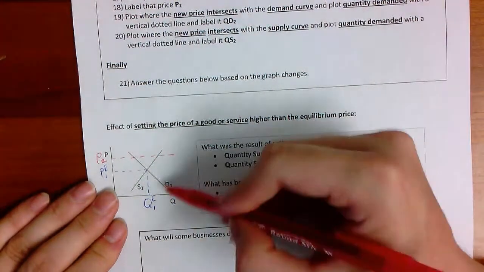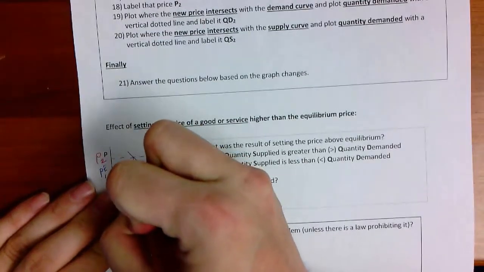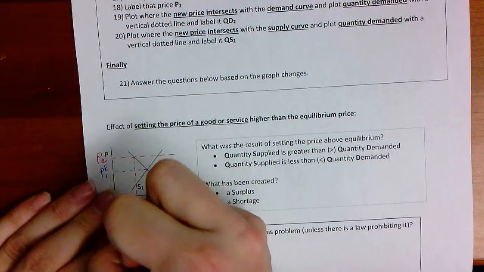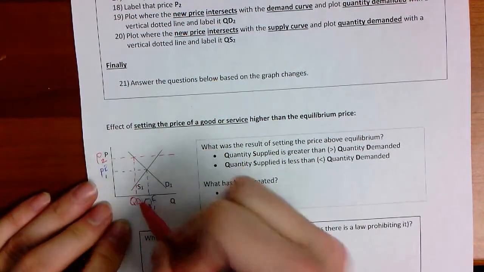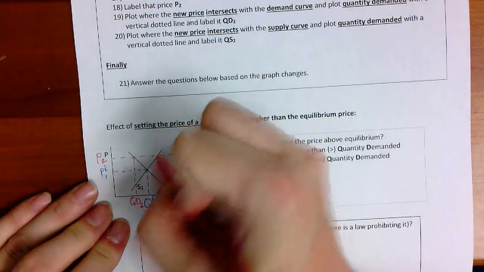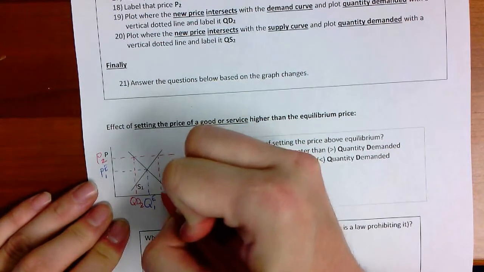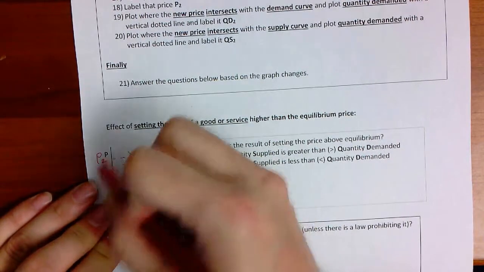Now, what does that do with customers? How do customers respond to that price? Well, let's take a look. Here is where that price intersects the demand curve, and we call this quantity demanded 2. Make sure your numbers match. Okay, this is quantity demanded. And at that price, what do your business owners supply? They love higher prices. So this is how much they're willing to supply at that price. Again, make sure your numbers match.